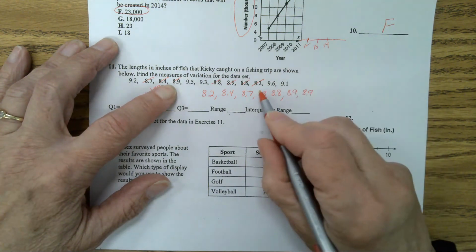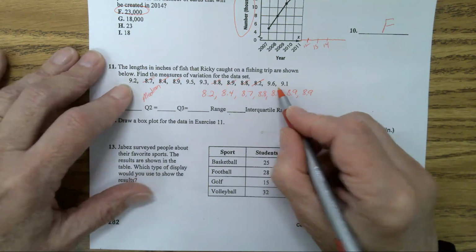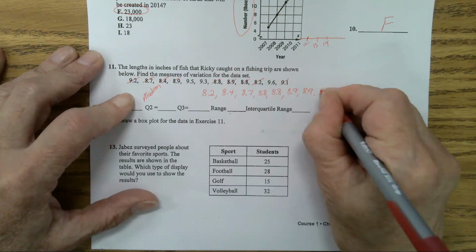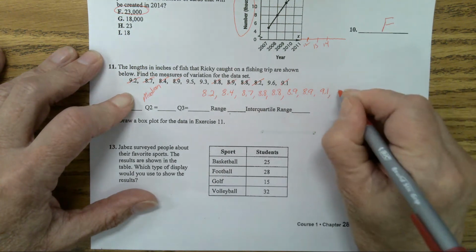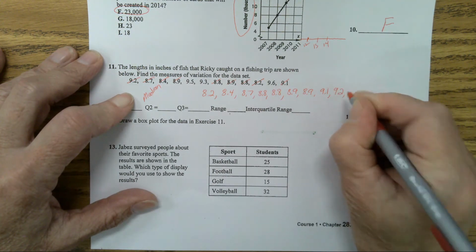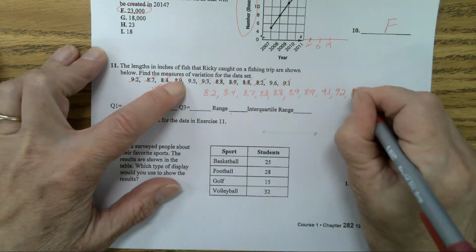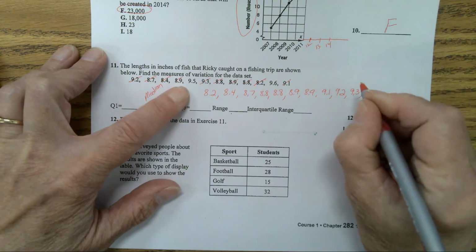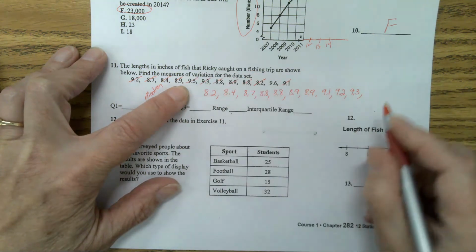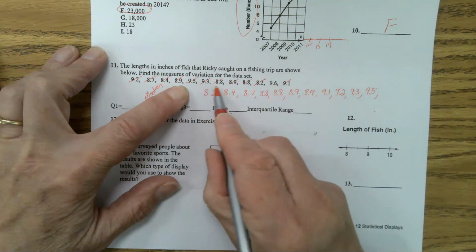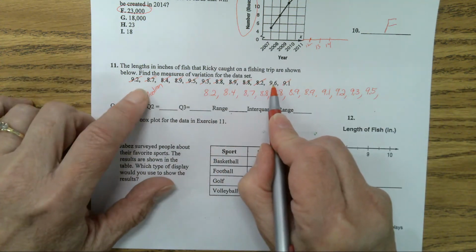Then I go to the 9s. 9 1/10, 9 2/10. Write these down. 9 3/10, 9 5/10. And is the last one 9 6/10?